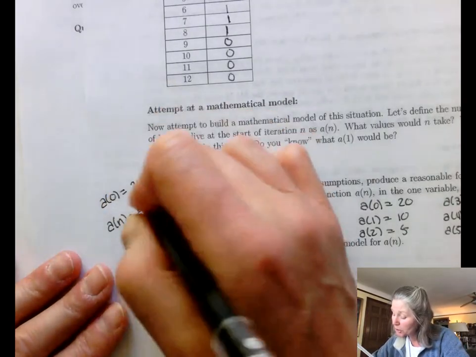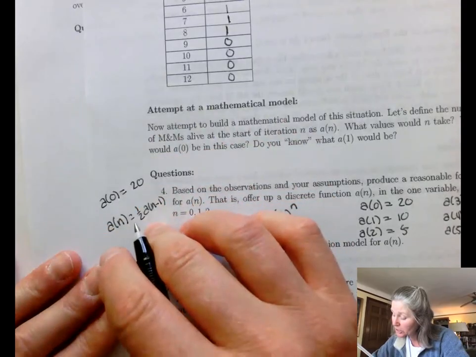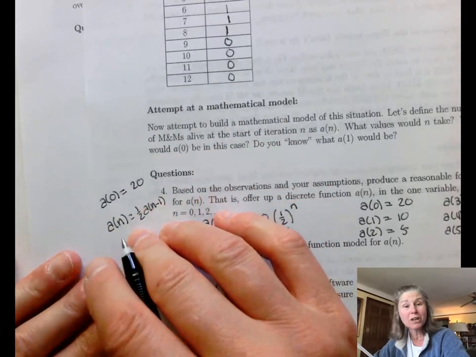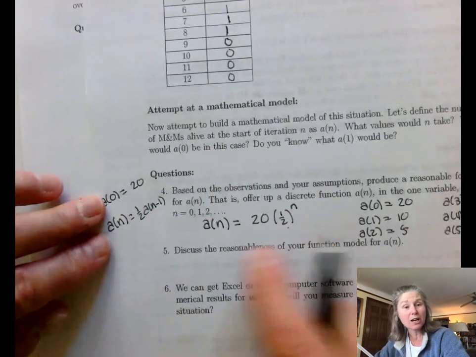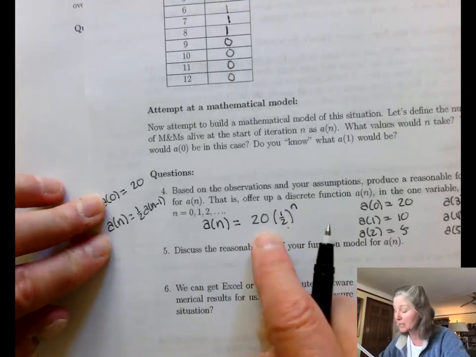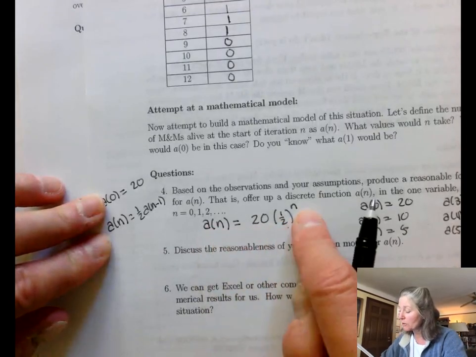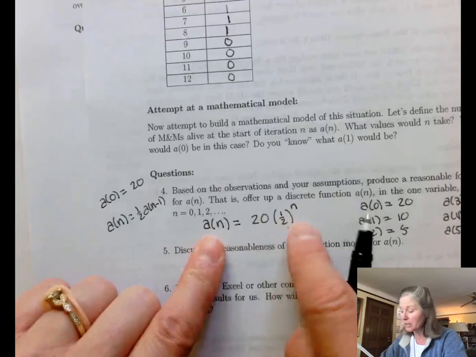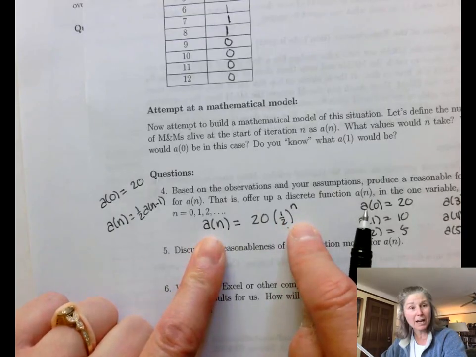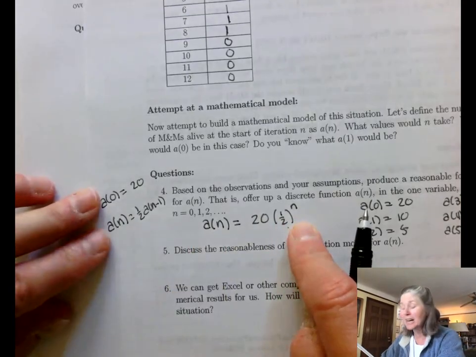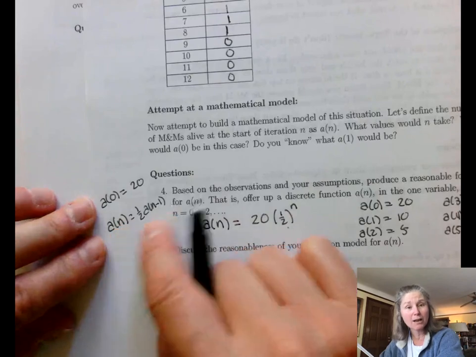Now, along with this formula, we also need to enter the initial condition a of 0 is equal to 20, because if we don't have somewhere to start that off, this formula becomes meaningless. So notice these two different formulations for the model. This a of n is 20 times 1/2 to the n. So if you give me an n, I can immediately calculate what a of n is.